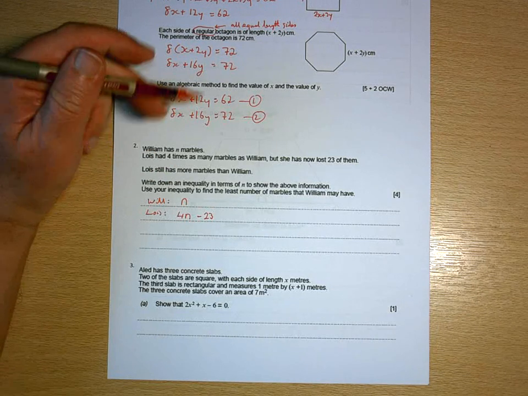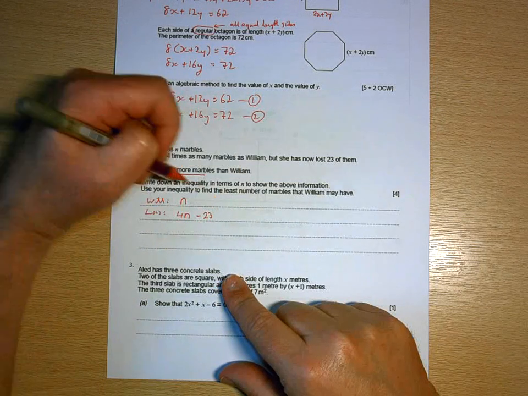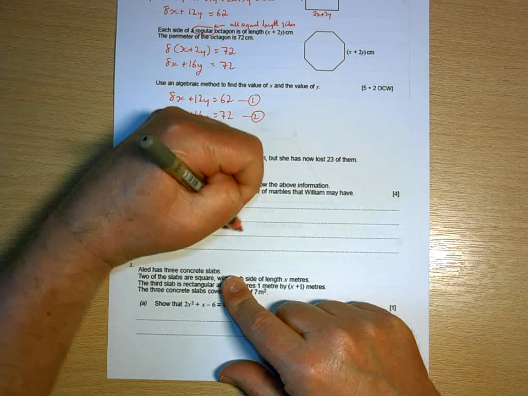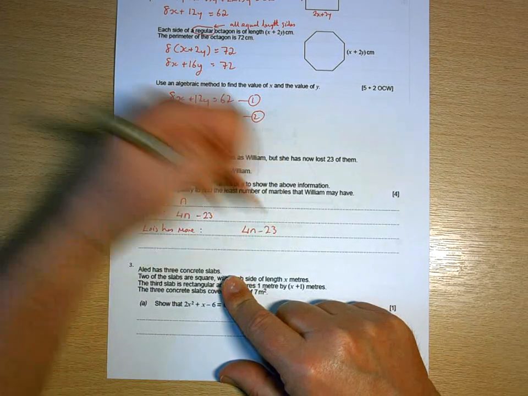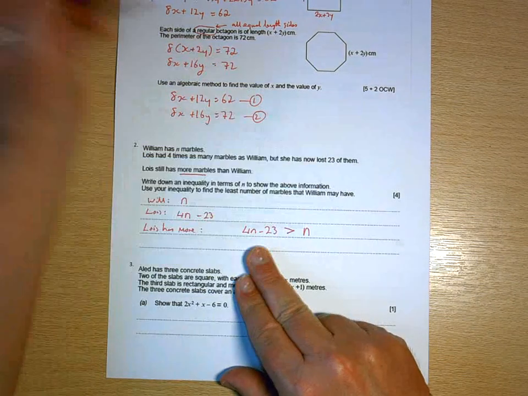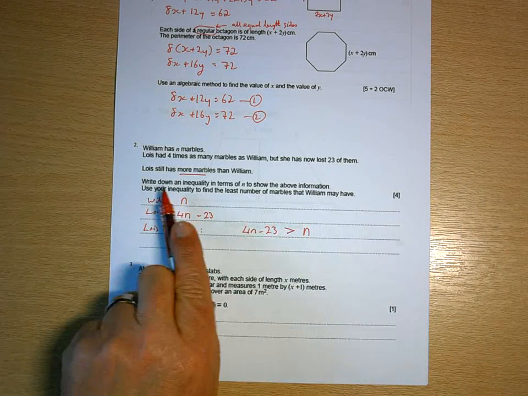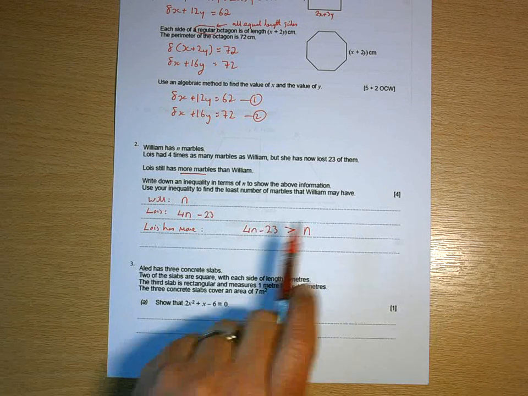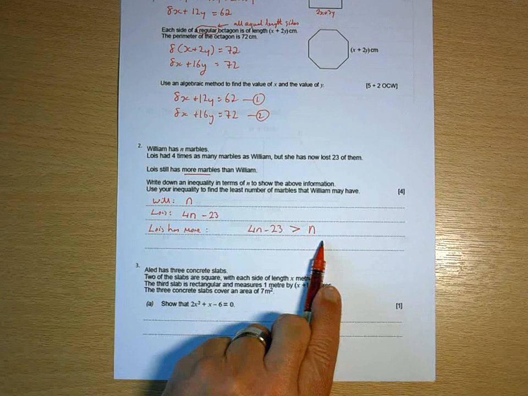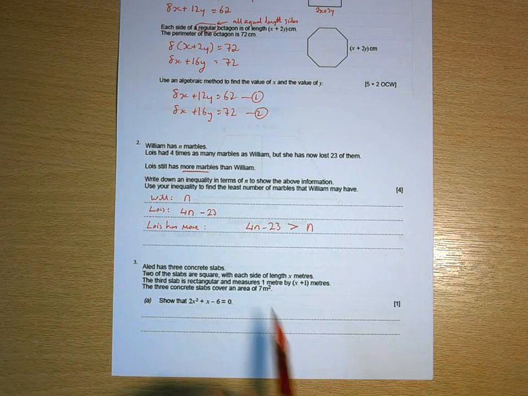Because this is saying Lois still has more marbles, then the inequality would be 4n minus 23. The number of marbles Lois has got is greater than the number of marbles William's got. So that's the inequality in terms of n, and then we go about solving that. So first of all, we would either add 23 to each side to get rid of that, and then take n from each side to get rid of that, and so on.